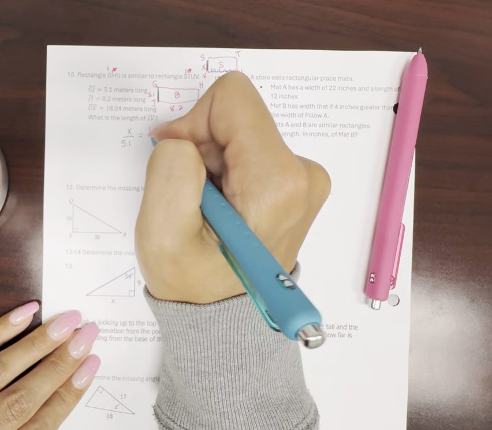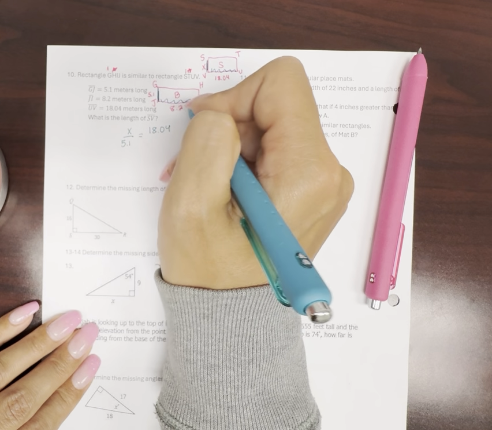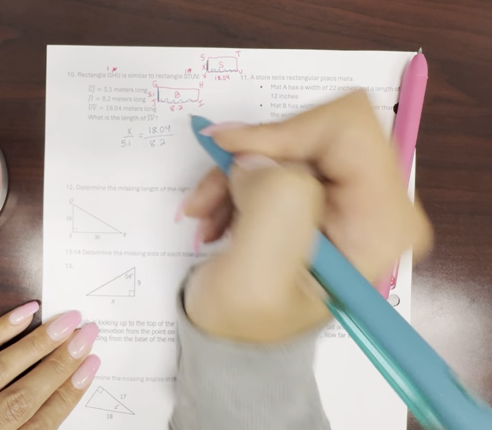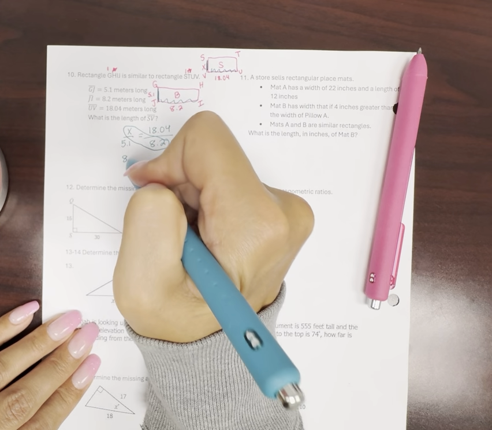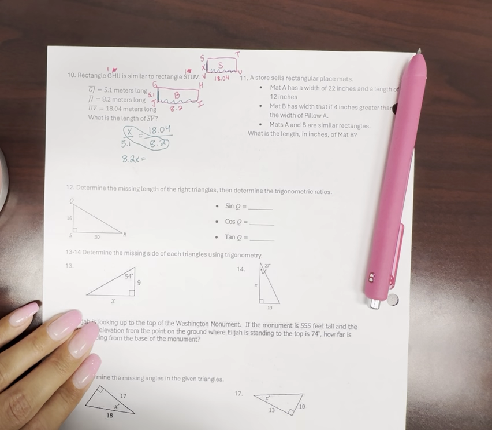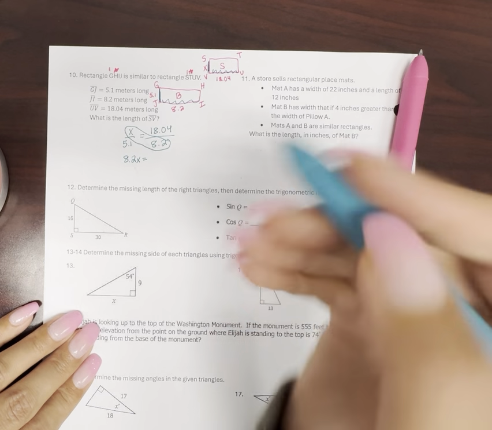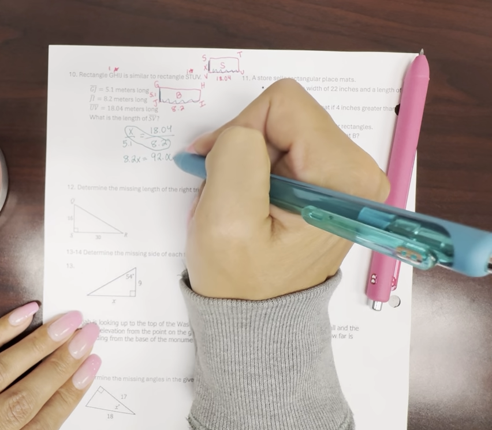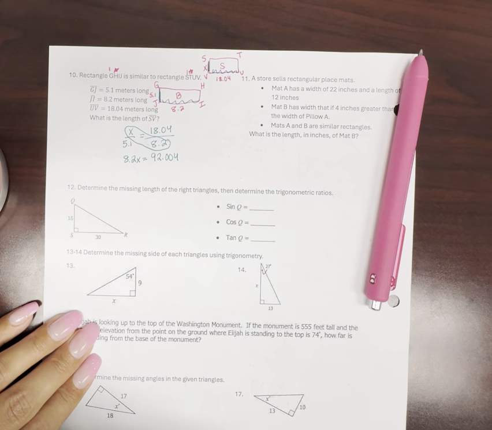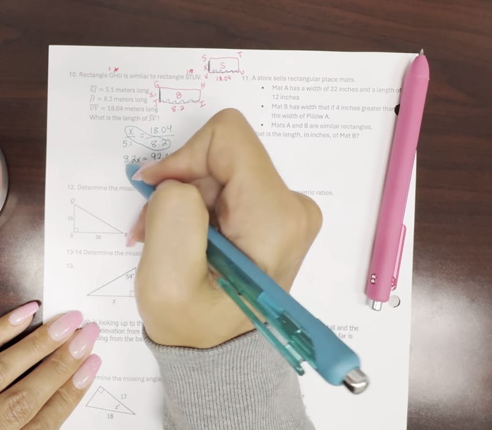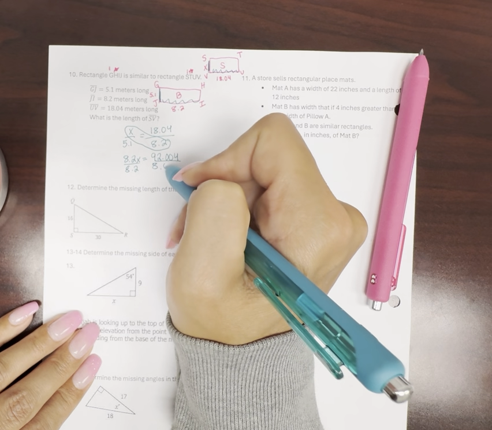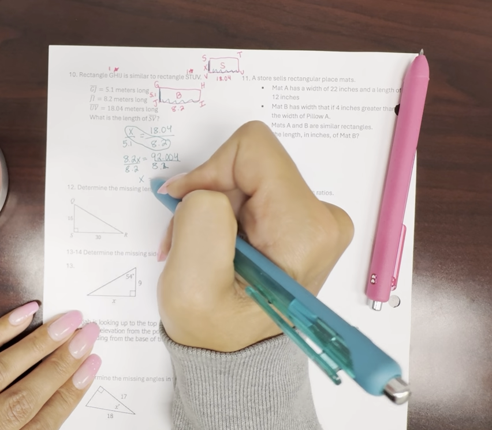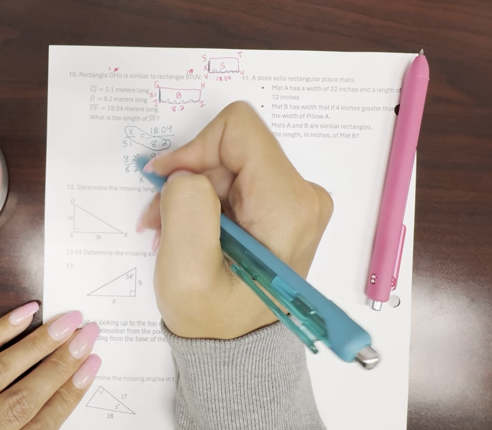18.04 corresponds with 8.2. I'm going to cross multiply. And then I'm dividing. So when I divide, I get 11.22.